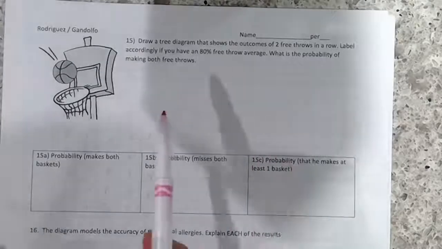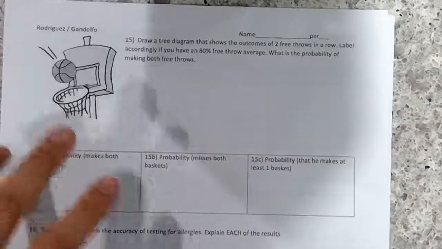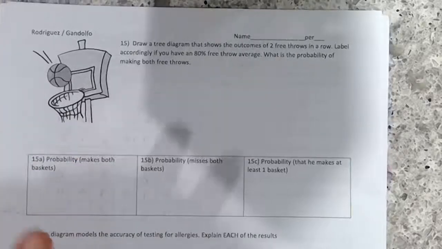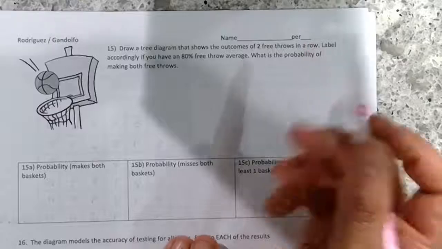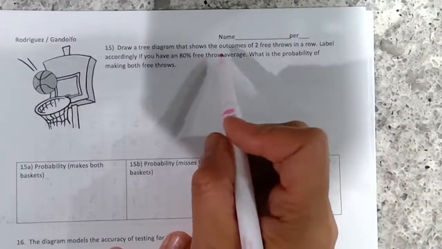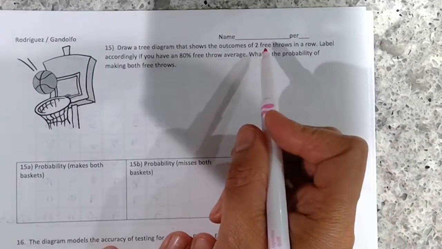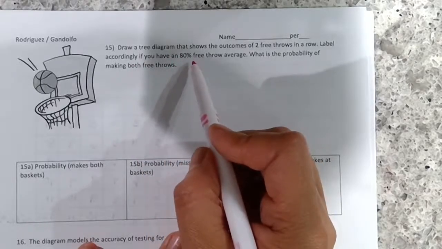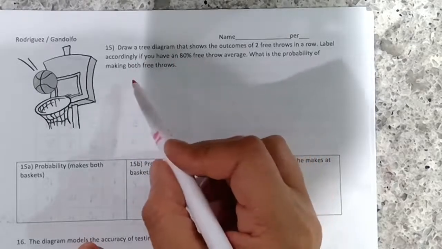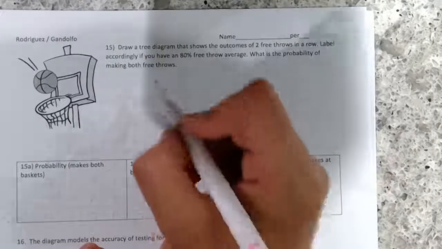Okay, so this next problem is actually pretty neat, and a big portion of your test will be on this page right here. It says draw a tree diagram, so we're back to tree diagrams, that shows an outcome of 2 free throws in a row. Label it accordingly. If you have an 80% free throw average, what's the probability of making both free throws?